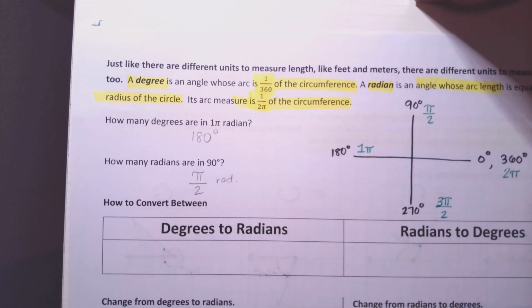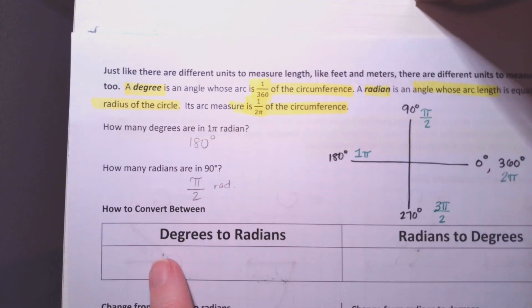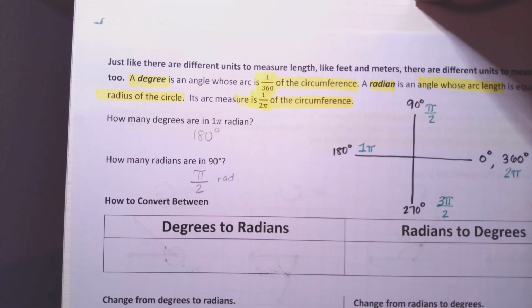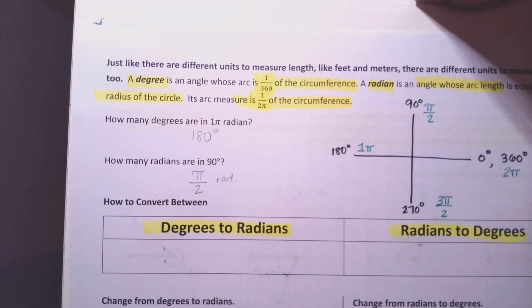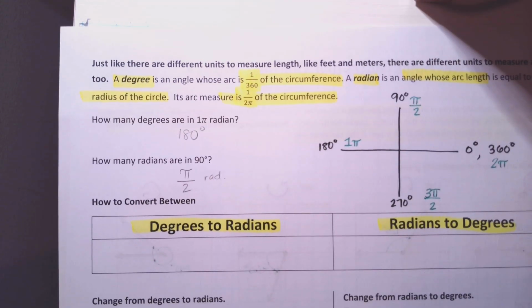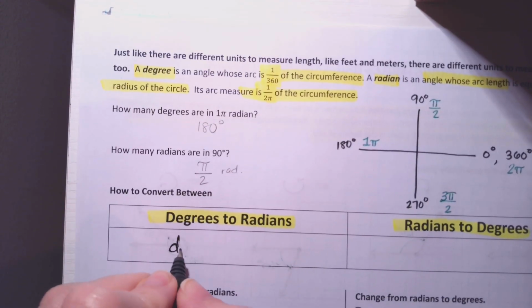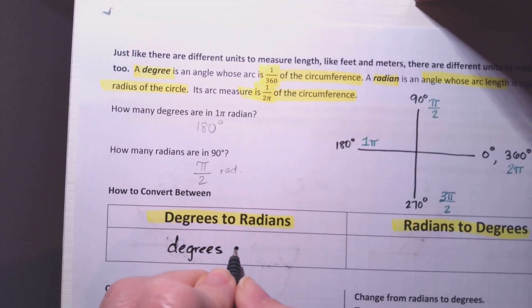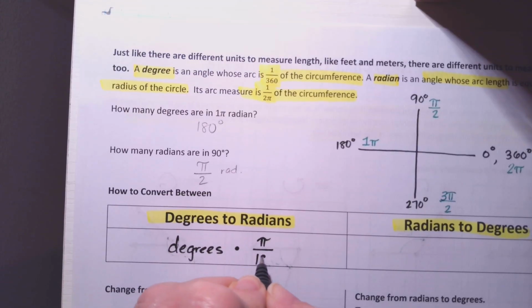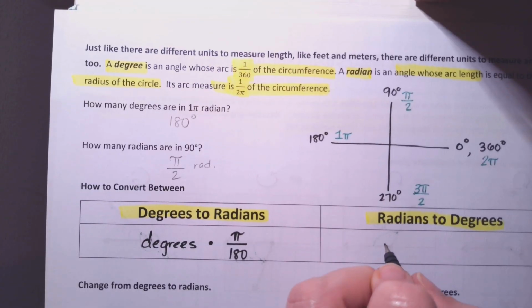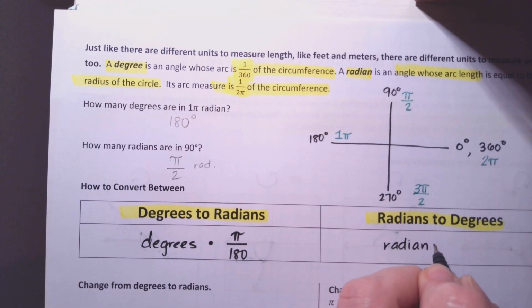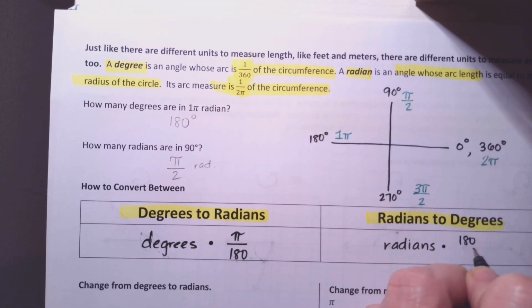All right, for converting between, usually I do need a little calculator to do some of the conversions, not because the multiplication is difficult, it's just time consuming. So going in both directions, we've got degrees to radians and then radians to degrees, depending on which one you're asked for. To convert from degrees to radians, we're going to take the degrees amount and multiply by pi over 180. And if we're going the other direction, radians to degrees, we're going to take the radians amount and multiply by 180 over pi.